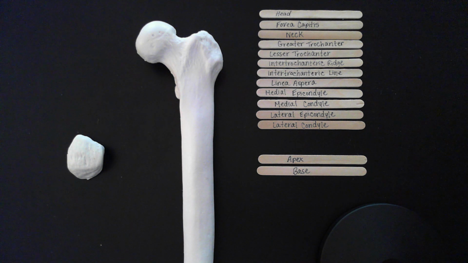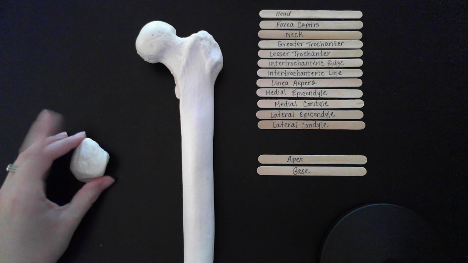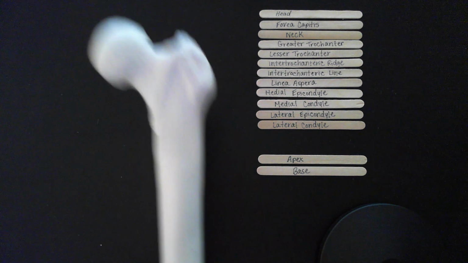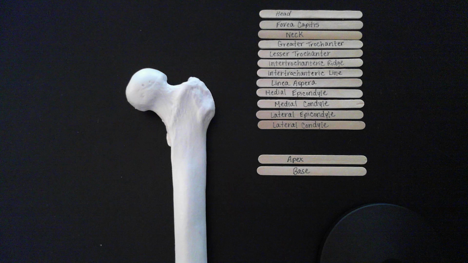In this video, we're going to cover the anatomy of the femur and of the patella. Due to the size of the femur, we're going to have to break this down into sections, but I think it will work out just fine. And on the right-hand side, you can see we have our terms.